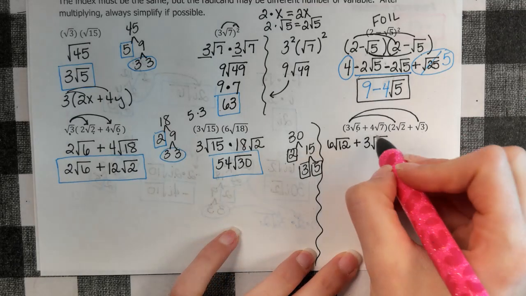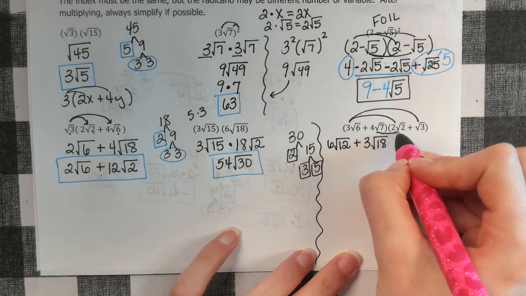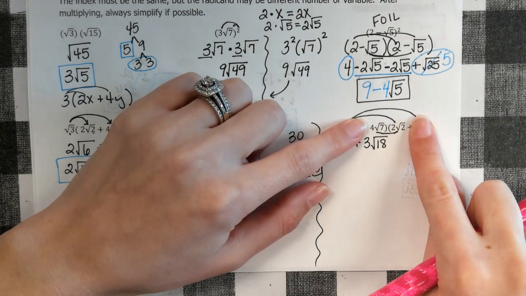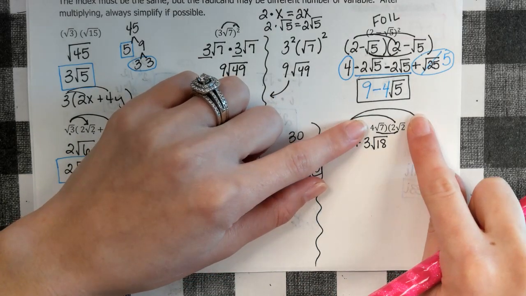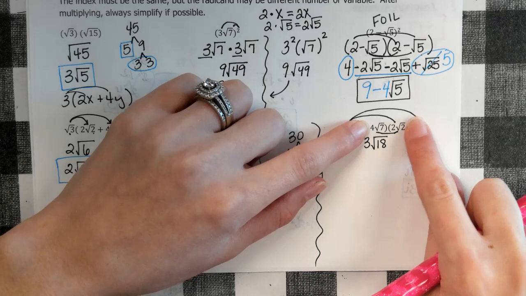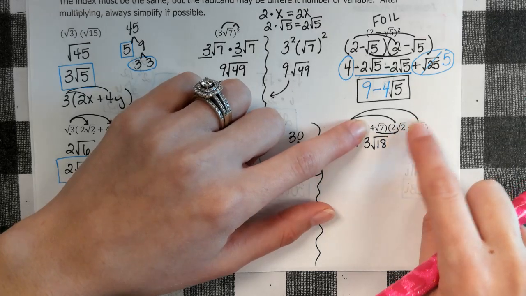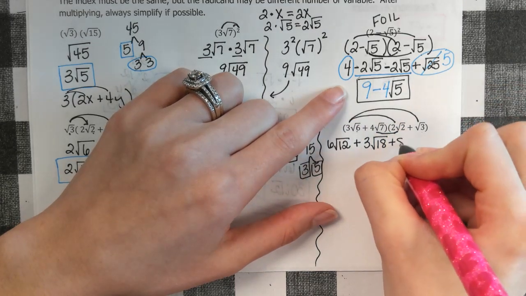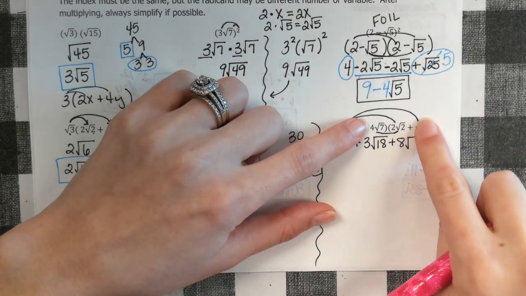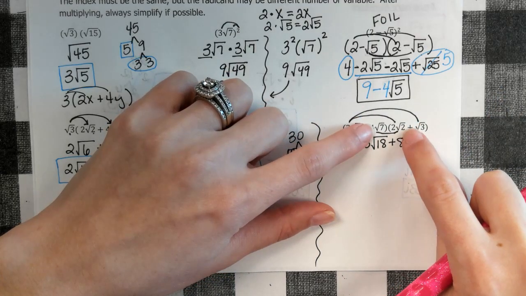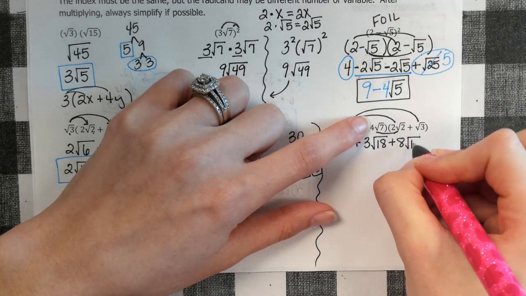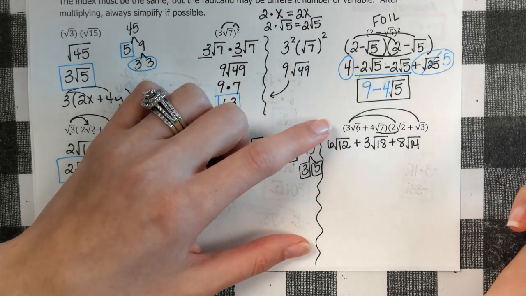All right. So 4 square root of 7 times 2 square root of 2. I'm covering up what I don't care about. So 4 gets multiplied by the outside 2, and that gives me 8. And then I multiply the two radicals, square root of 7 and square root of 2 gives me square root of 14.